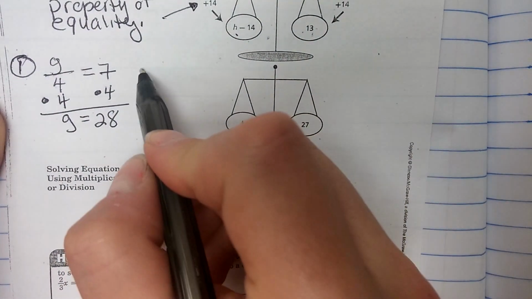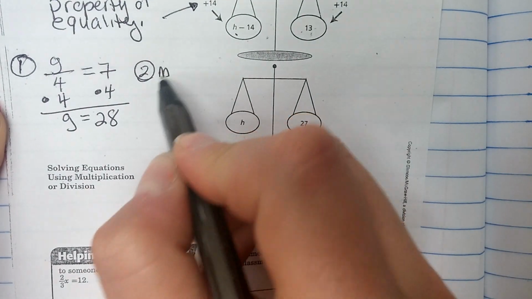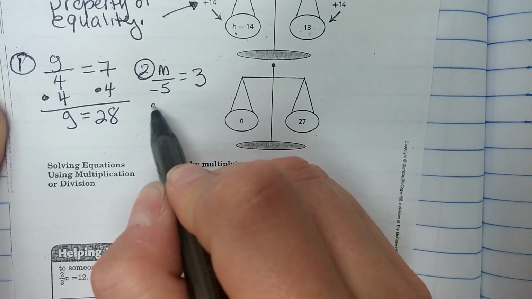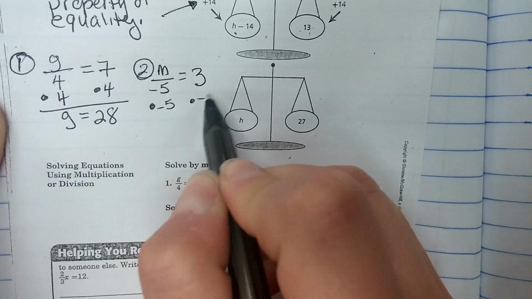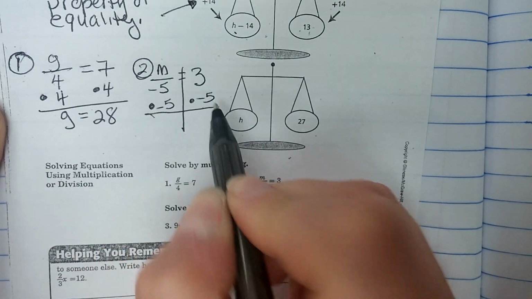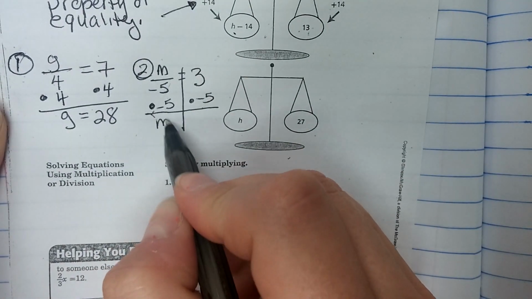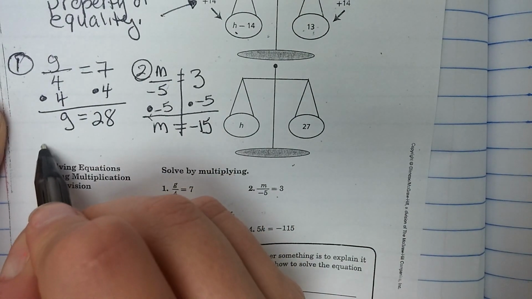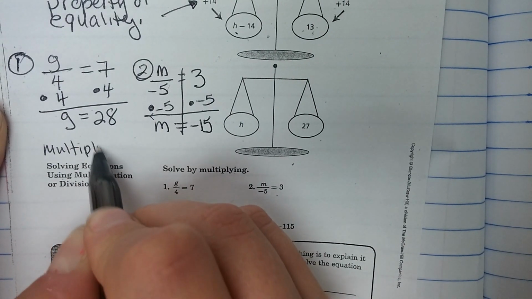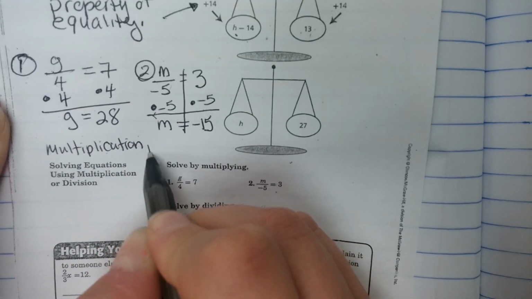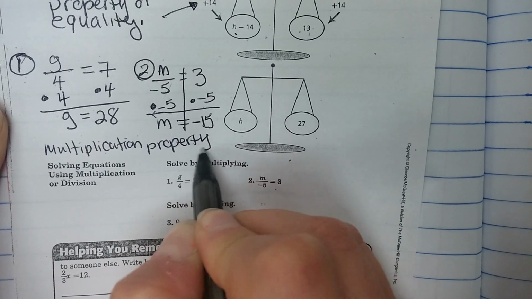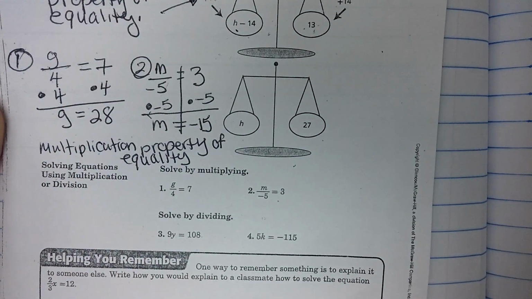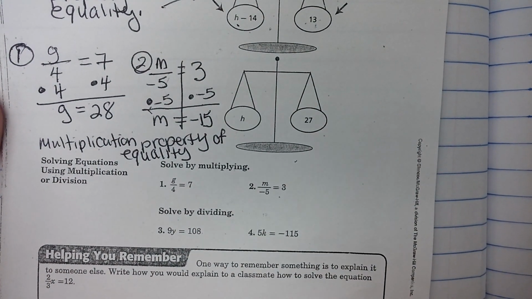Okay. Number 2, I have m divided by negative 5 is equal to 3. Again, I see division, so I'm going to use multiplication. I'm multiplying by negative 5 on both sides. And when I do that, the 5s are inverses. They're going to cancel out. So I have m is equal to negative 15. Both of these are using the multiplication property of equality. So multiplying by the same quantity on both sides, that's multiplication property of equality.